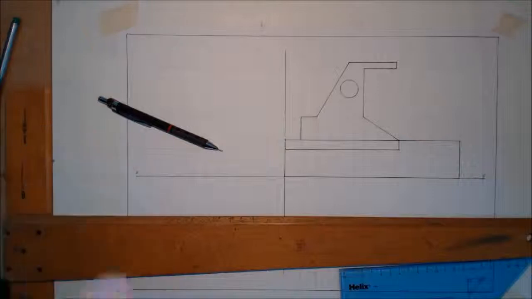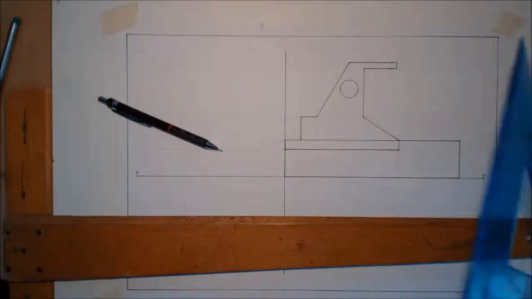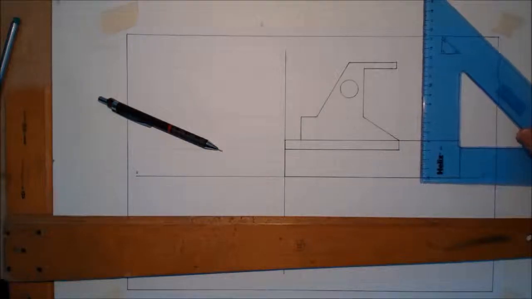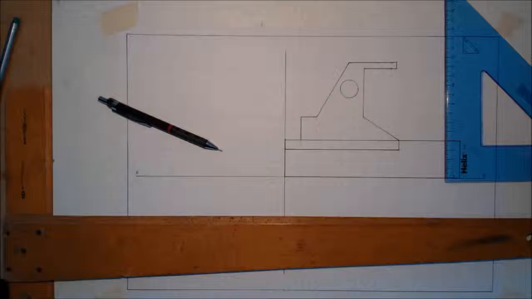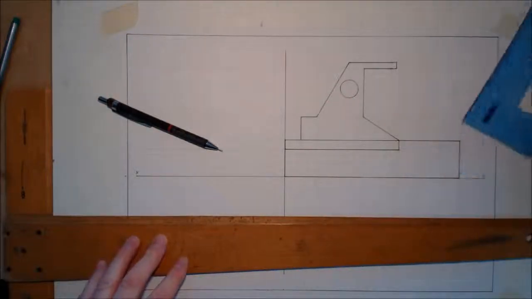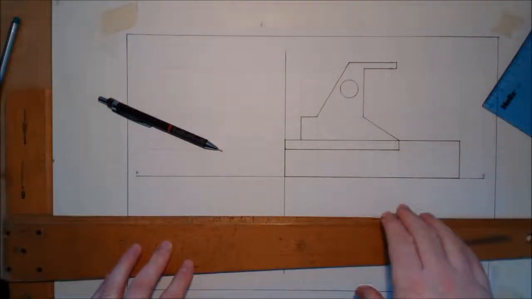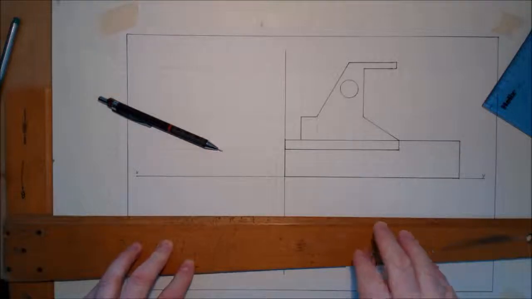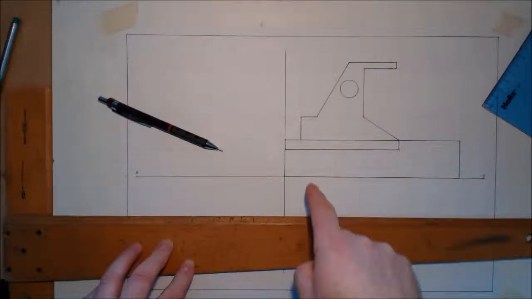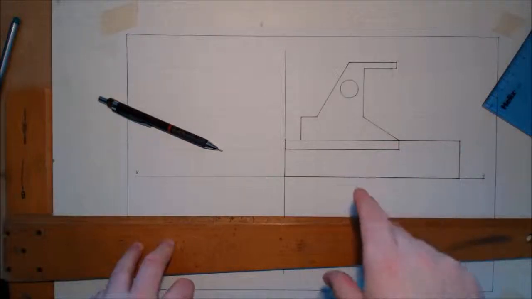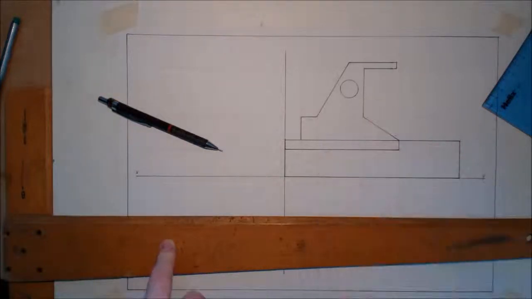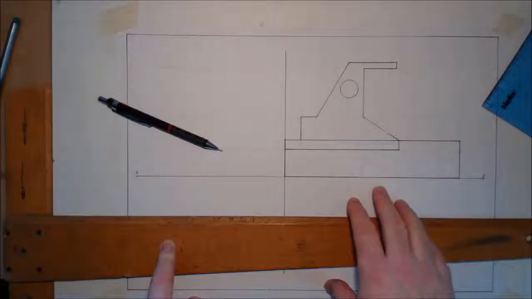Okay, this is the 2011 higher level paper. Question 1, section B is the orthographic question. Now, as you can see, I've just started because all of the measurements I have here relate to the very basic information that's given. All the measurements for this are on the sheet. There's no working out anything. It's only a matter of reading the drawings and transferring the measurements on to get the elevation.